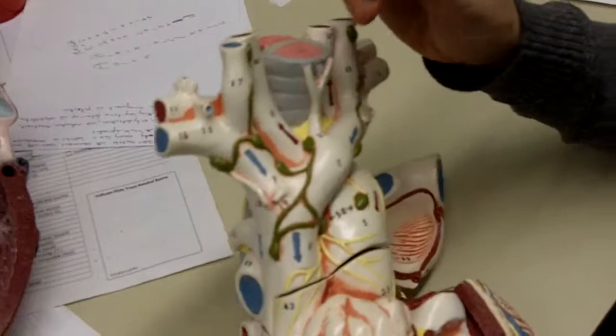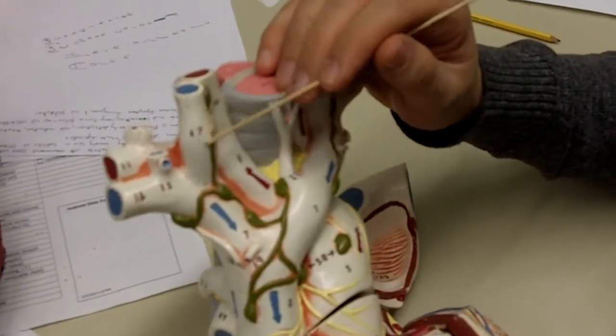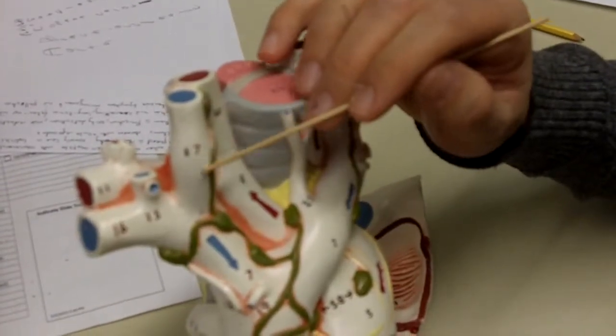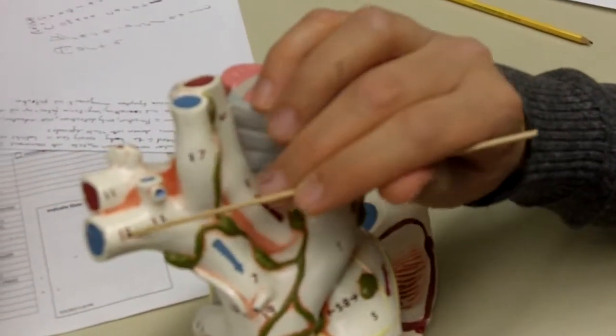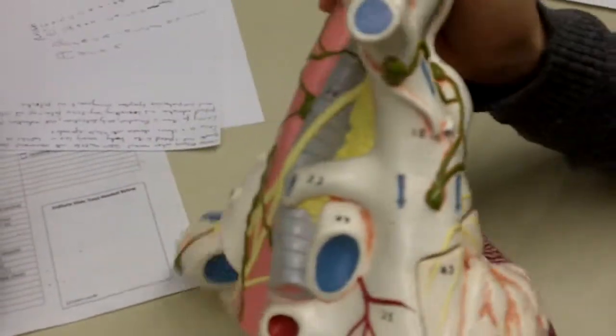The other side is going to be the exact opposite, the same thing, just on the opposite side. This is going to be the internal jugular vein, external jugular vein, subclavian vein, leading into the brachiocephalic vein.